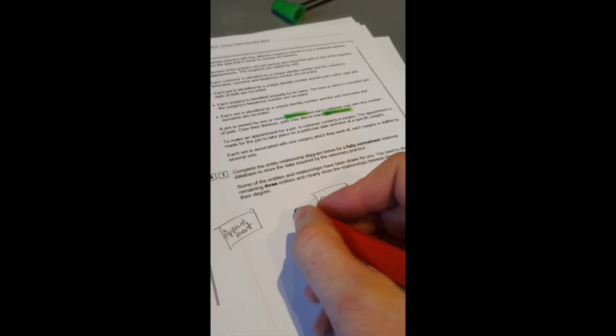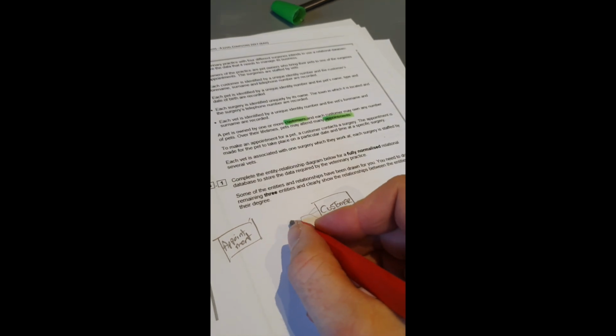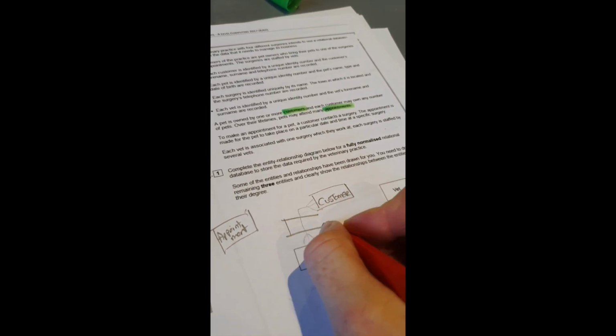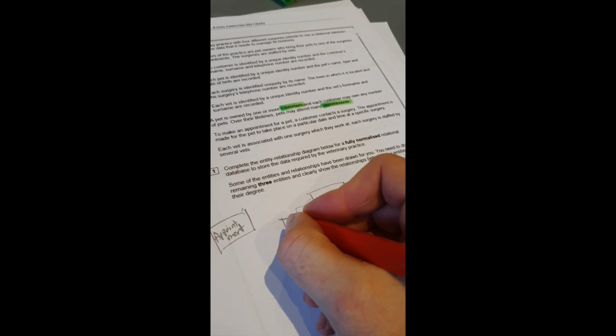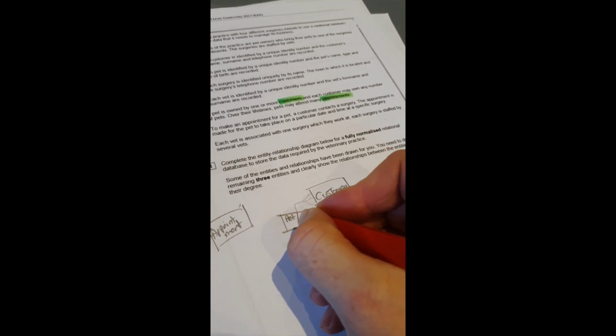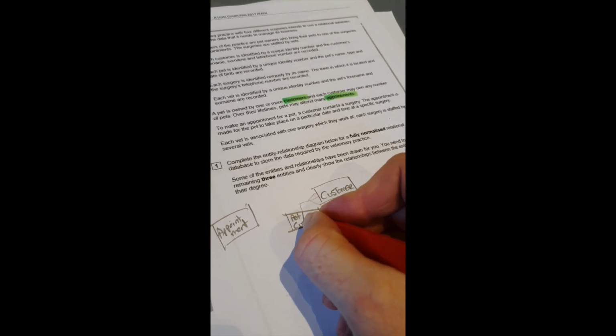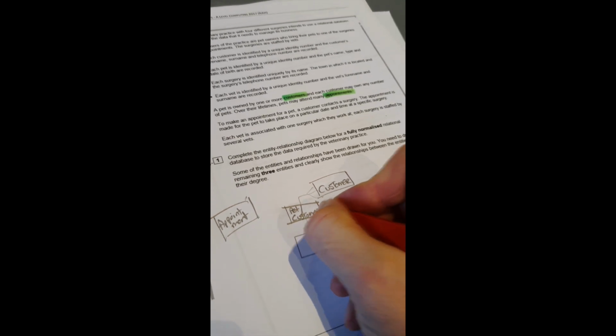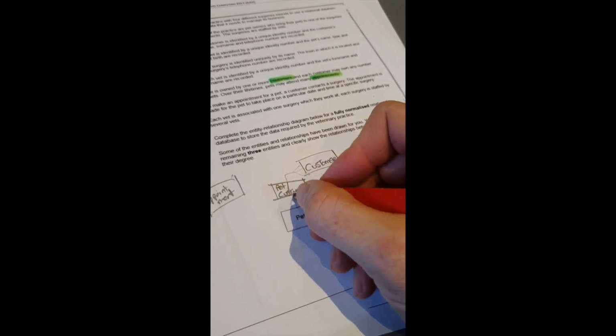So you cannot have a many-to-many relationship. Okay. So what we're going to do is, if we do that, we put a link table in called pet/customer. Okay, if you want to be off-piste here, you can call it customer/pet. And that's our first one.